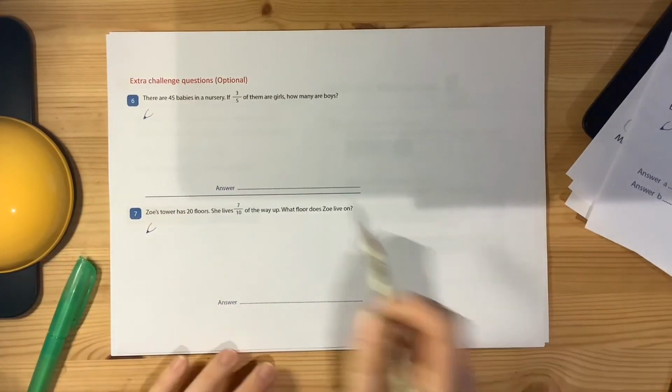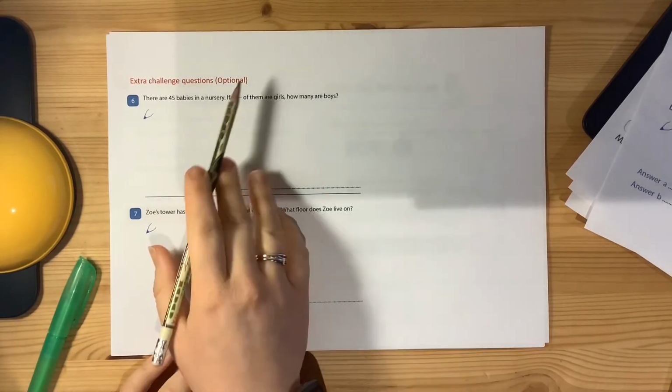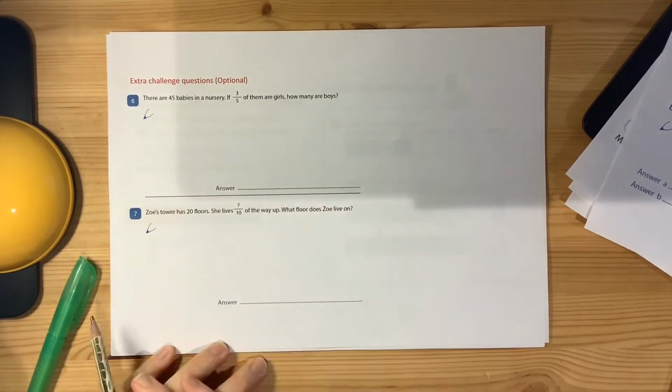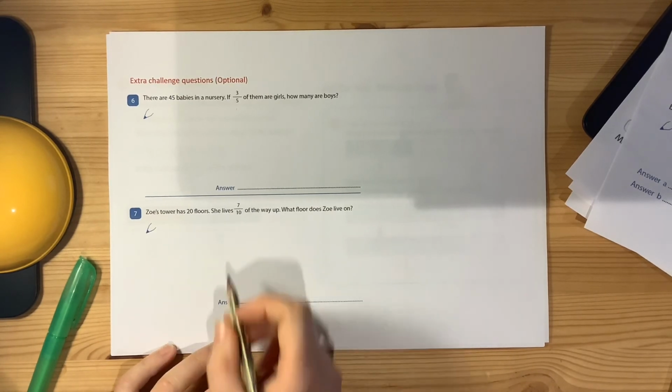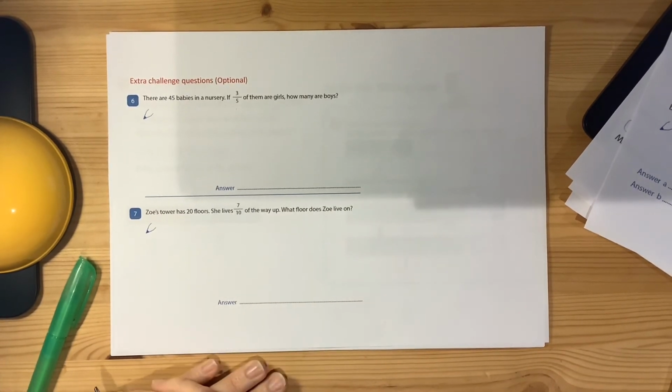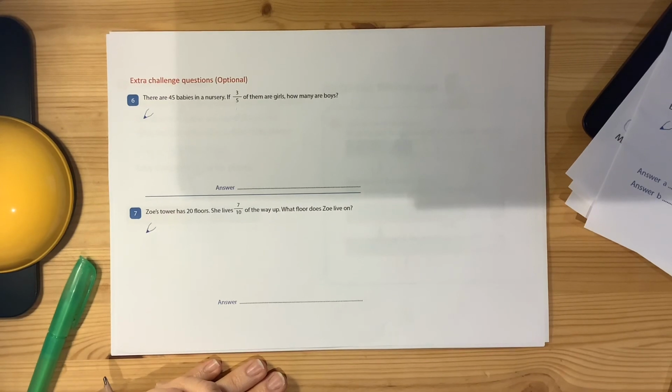that says there are 45 babies in a nursery. If 3/5 of them are girls, how many are boys? And Zoe's tower has 20 floors. She lives 7/10 of the way up. What floor does she live on? So have a think about how to solve those, and the answers are on the slides if you'd like to check to see if you got it right. But remember, they are not compulsory, they are just there as an optional extra if you would like it.